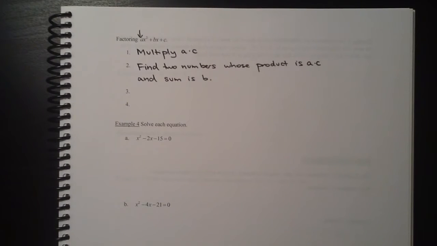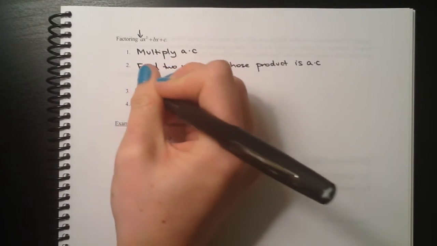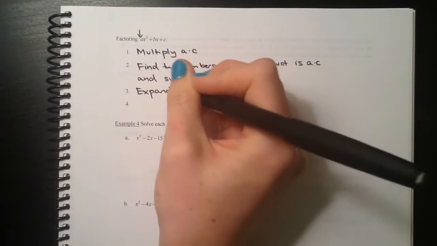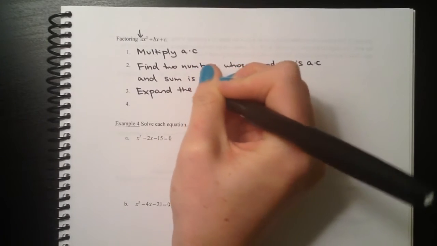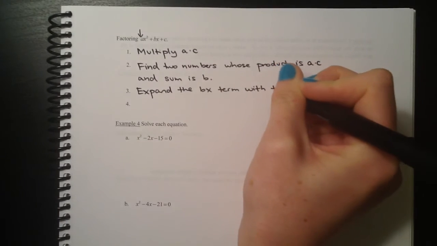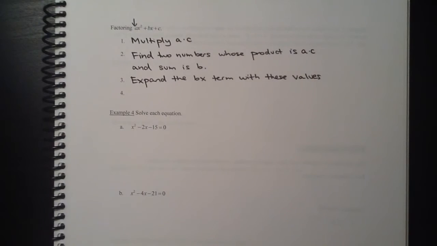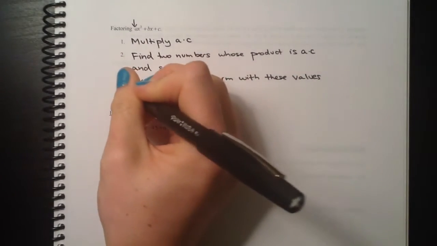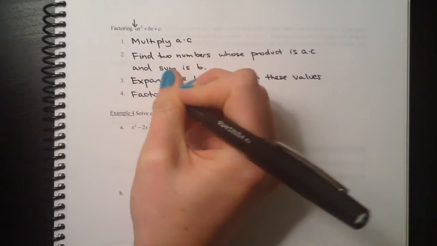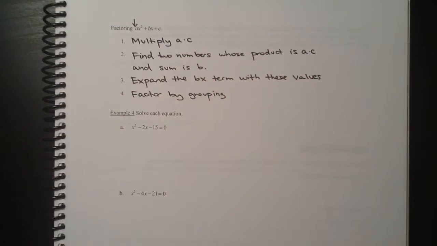Okay, so we got that part. Now we are going to expand the middle term with these values, and you'll see what that means when we do an example. So this step is like uncombining like terms. And like I said, you'll see what I mean when I do an example. And then last, number 4, we factor by grouping. And so we will recap how to do that. Okay, so those are your 4 steps.